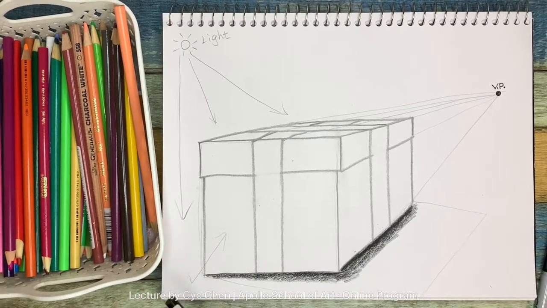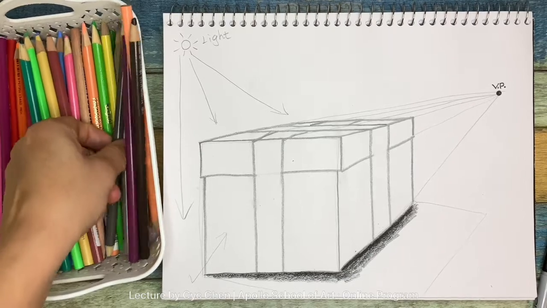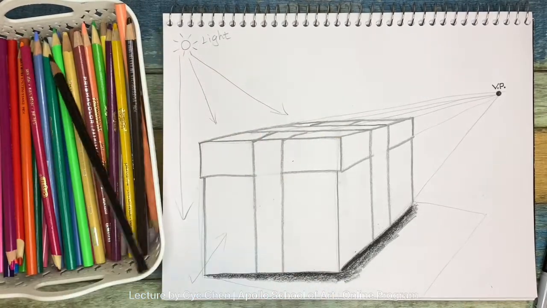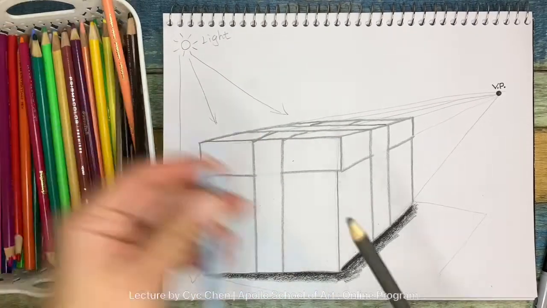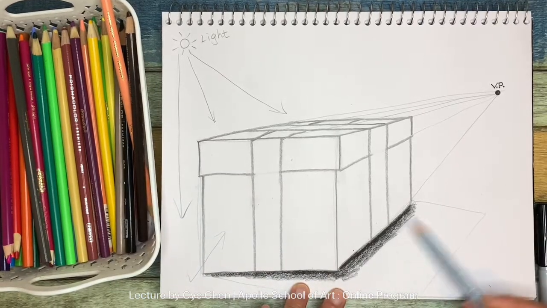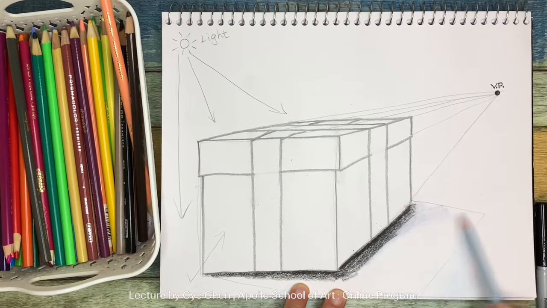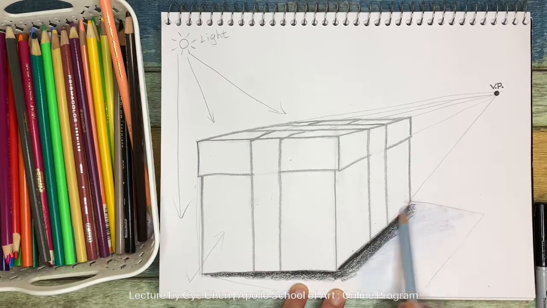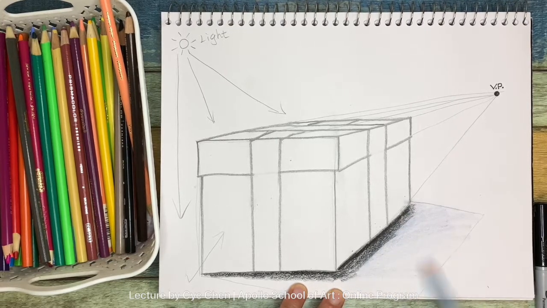All right, then you can find your gray colors. Which gray is better? This one. So do the slight shadow inside the box that we just made.